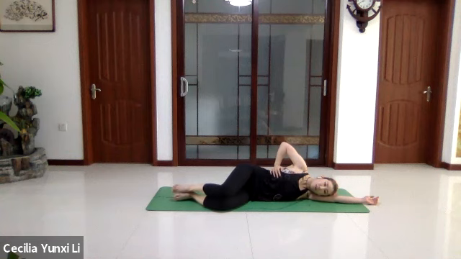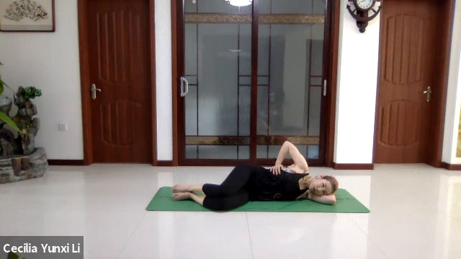So when you lie on the floor, what do you feel? Is this the same feeling to the other side? Is this more comfortable or more uncomfortable? Now start to bring your attention to the breath. So in the next inhale, can you bring your breath to the right ribs? Imagine that you have only one lung on the right side.